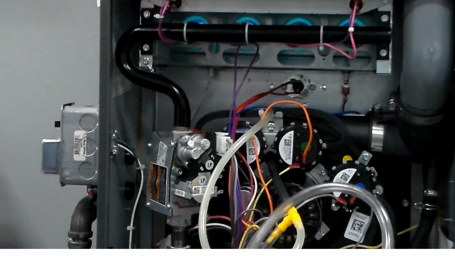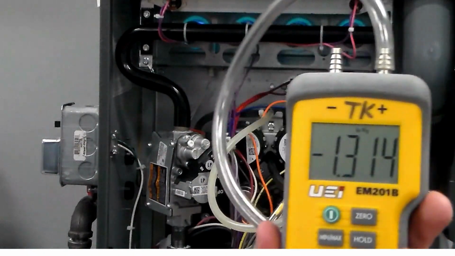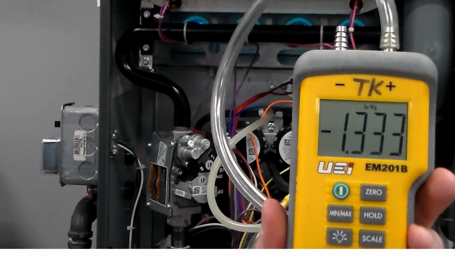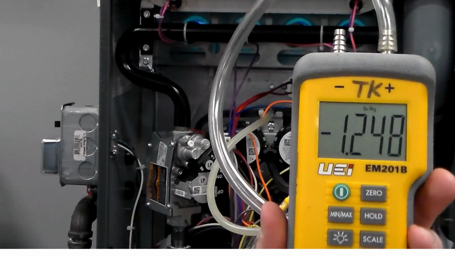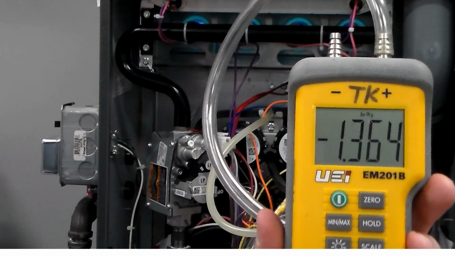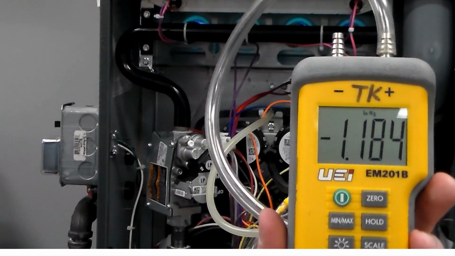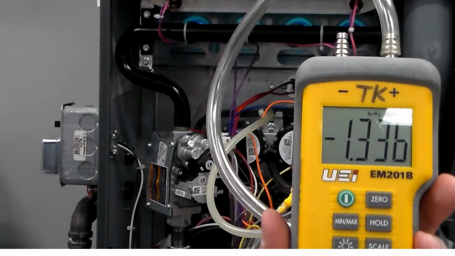Now, you'll notice I still have the manometer connected here, and I have this connected for a reason. What I want to see is I want to watch the condition of that draft while that burner is running. Now, if you'll notice, when we tested this at first, without a flame in place, we had like 1.8, 1.9.